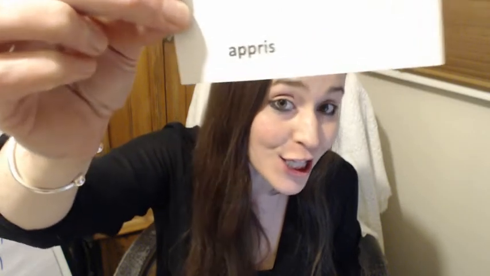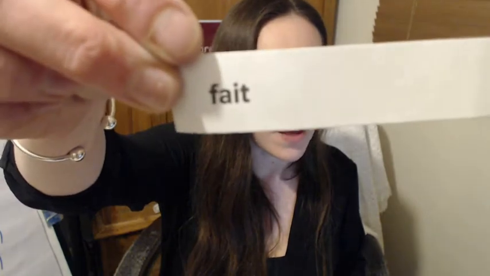J'espère que vous avez appris quelque chose. I hope that you have learned something. So that's from the verb apprendre, to learn. J'espère que vous avez compris. I hope that you have understood. From comprendre. This is from découvrir, which is to discover. J'ai découvert. And this one is from faire. J'ai fait mon travail.